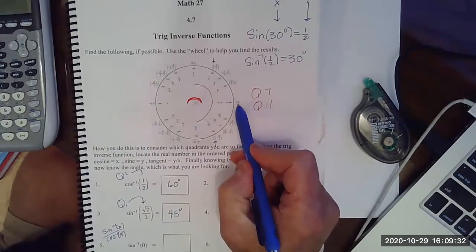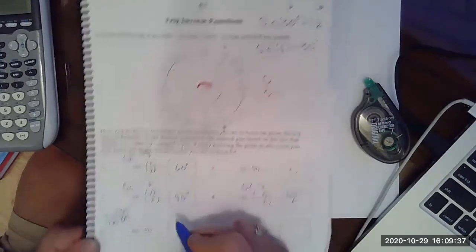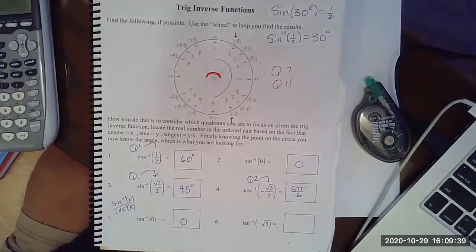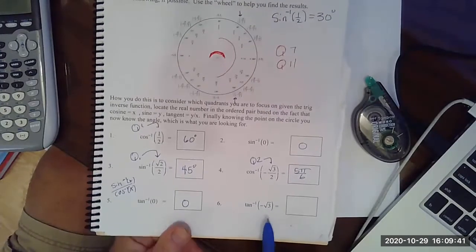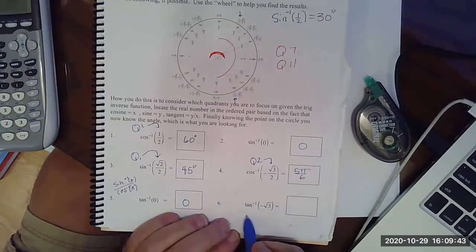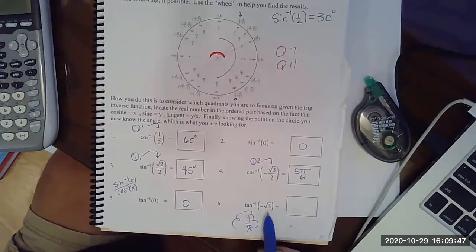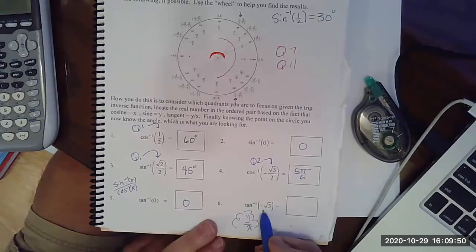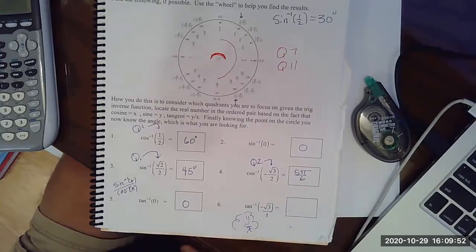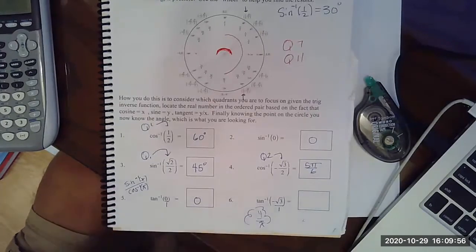It would have to be this one, y over x. This would have to be 0 as well. This one's a little more interesting. Might be making more sense. Think y over x. Negative root 3 maybe over 1. That's one idea. Here, like 0 over 1, y over x.